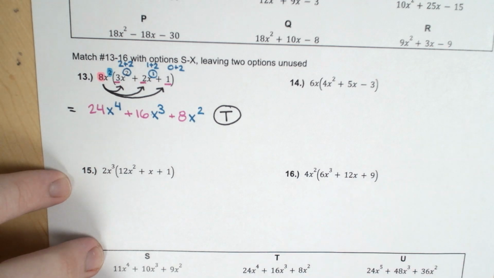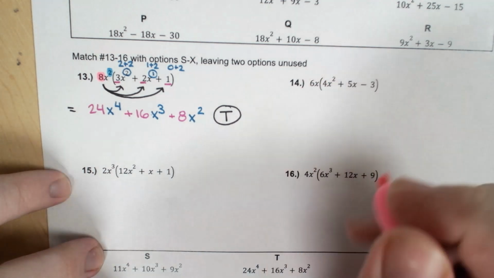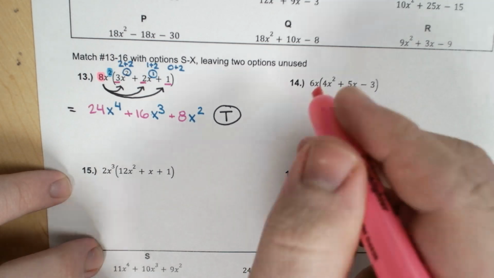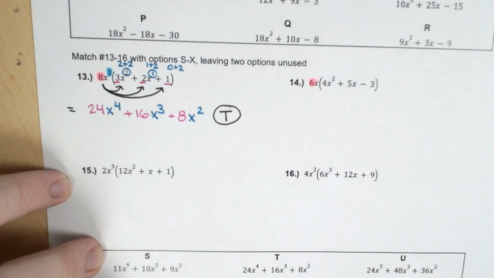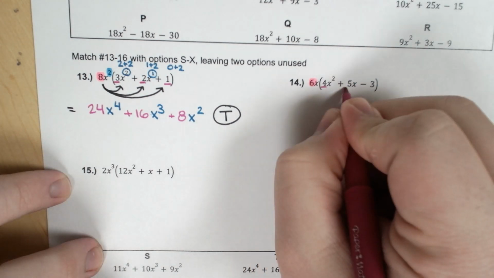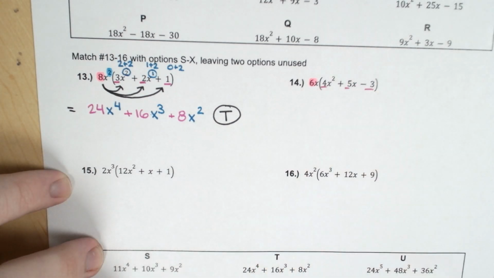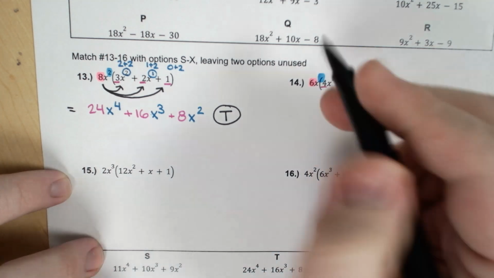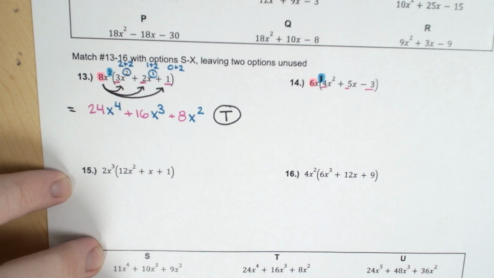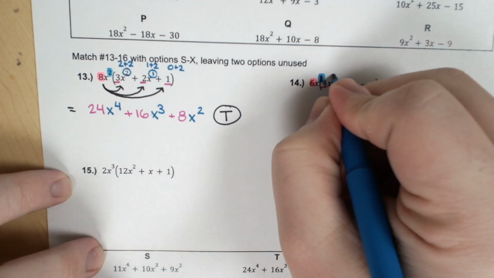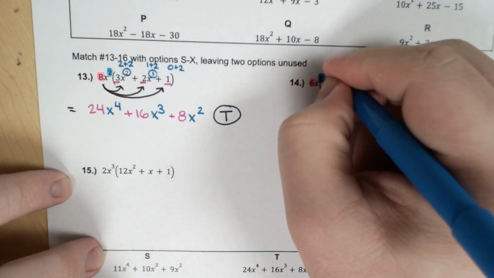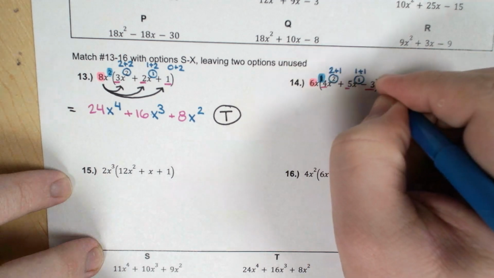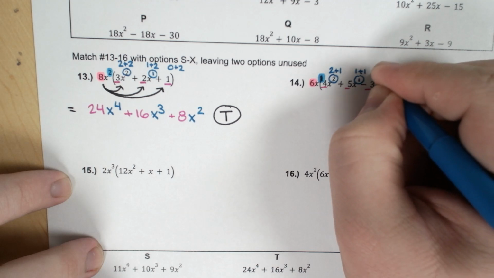Okay, let's try that again. We're multiplying 6x times 4x squared plus 5x plus 3. So we're going to take this 6 and multiply every coefficient by 6. At the same time, we're going to take the exponent, which isn't even written here, it's an exponent of 1, and add 1 plus 2, add 1 plus 1, and since there's no x's here to add to, 0 plus 1.